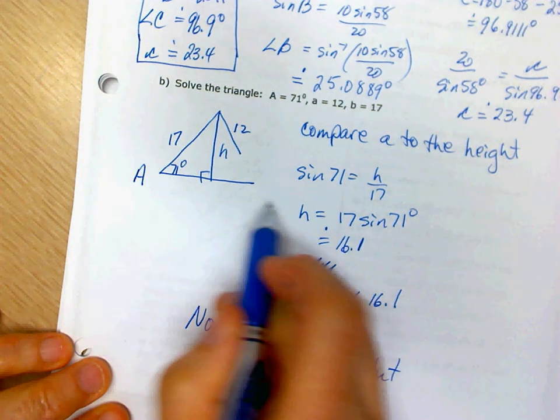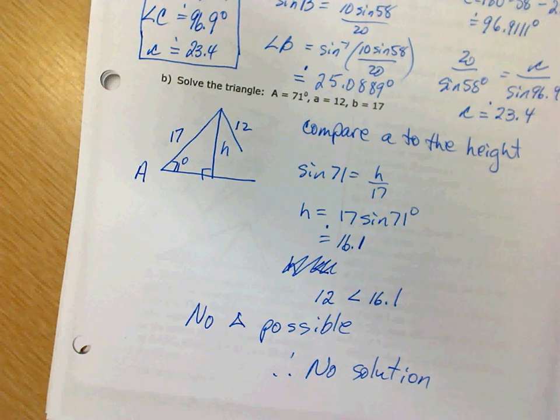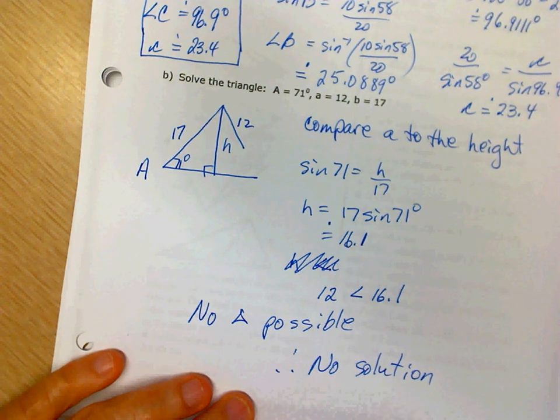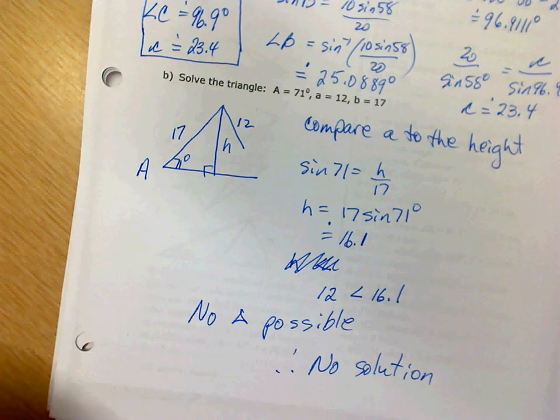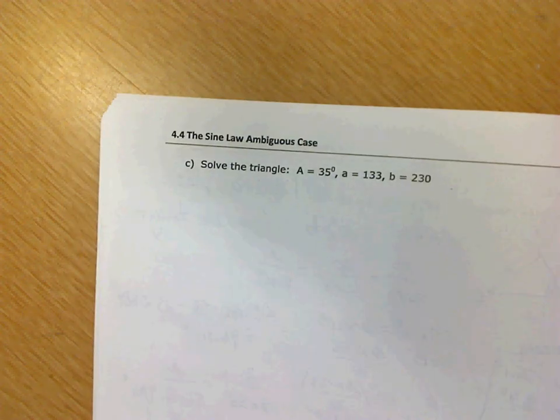May I explain anything better? Can I elaborate on anything here? Okay. I guess you know the next one's going to be the ambiguous case, right? Let's compare it to the height.